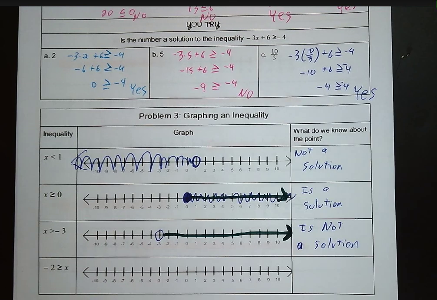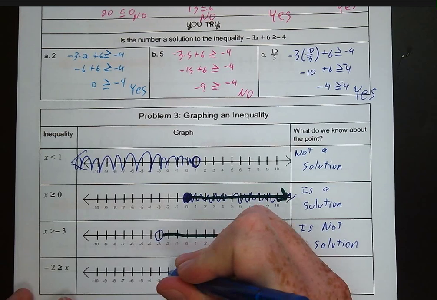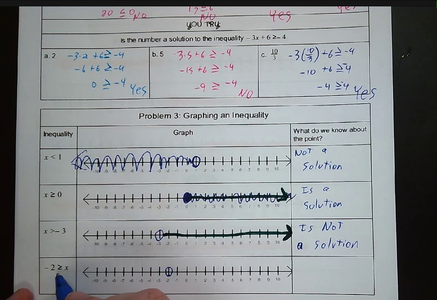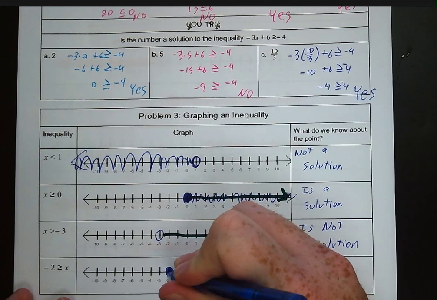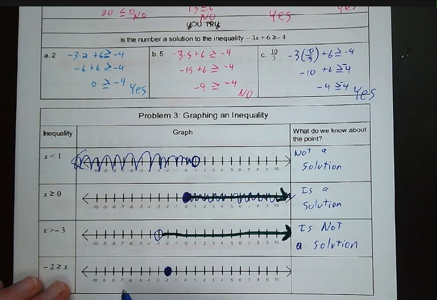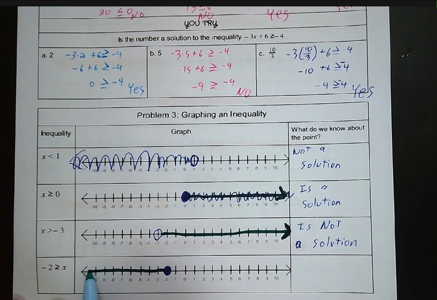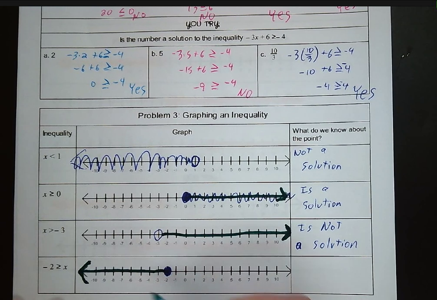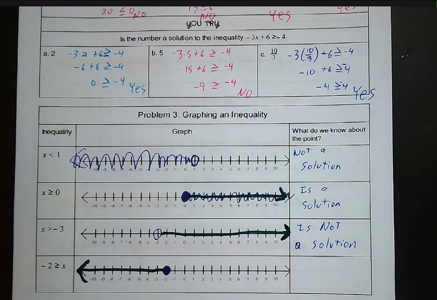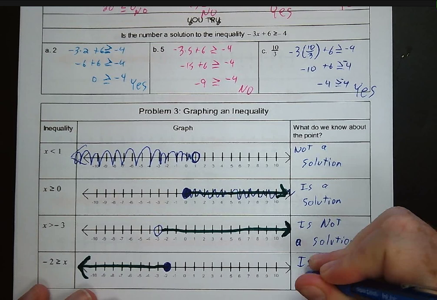All right, the last one, I flipped it around on you guys, so we can't use the shortcut. But we have a circle at -2. It is less than or equal to, so we color it in. So is -2 greater than 0? No, it's not. -2 is not greater than 0. So the 0 will not be part of our solution, so we're going to go to the left. All right. And that point is a solution.